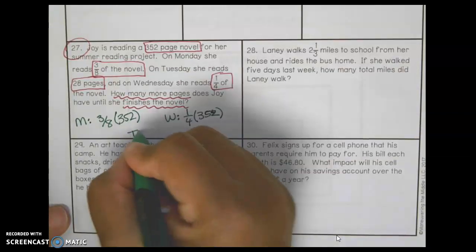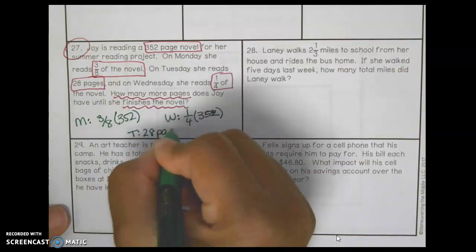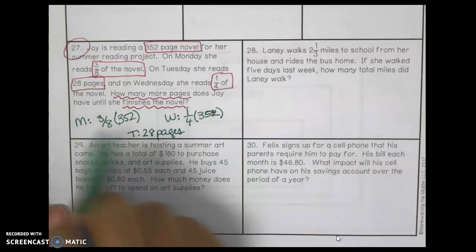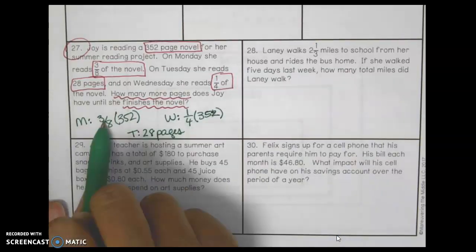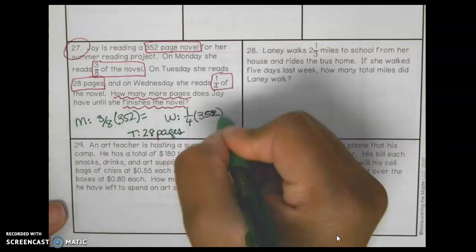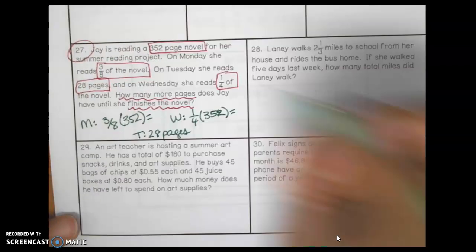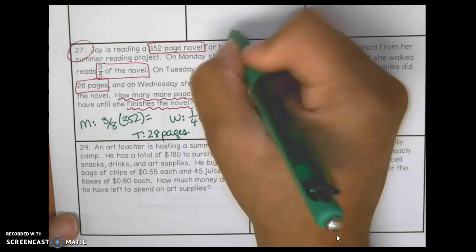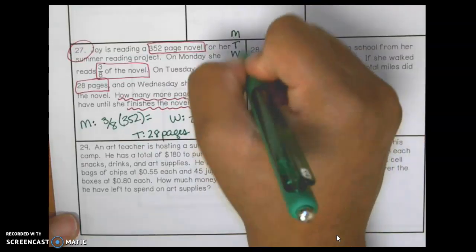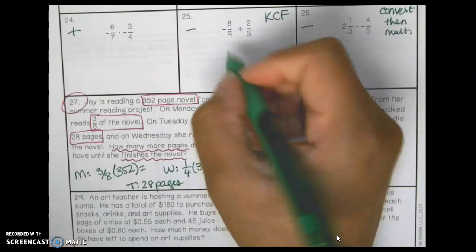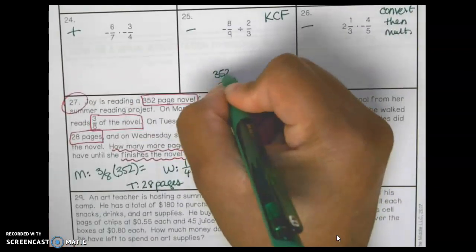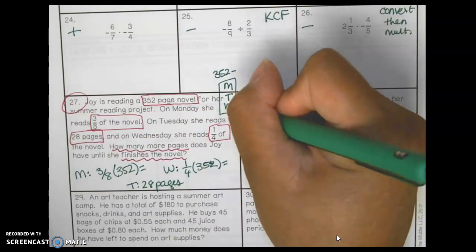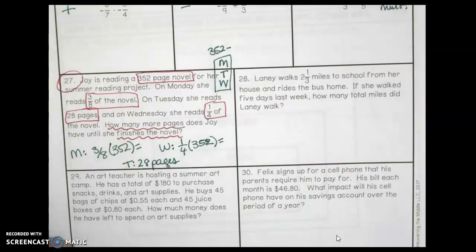Then on Tuesday, she read 28 pages. These are page numbers. These are a number of pages. These are a number of pages. Find out what they are. Add them all together. So you're going to add Monday, Tuesday, Wednesday, and you're going to subtract this from the whole book. 352 minus all of these pages here added. And you will get your answer.